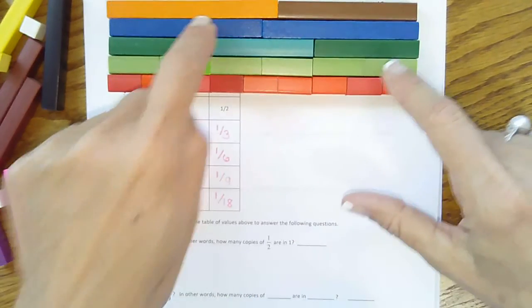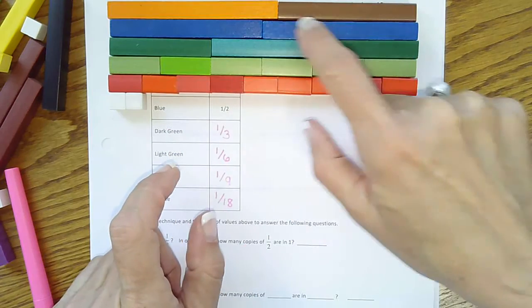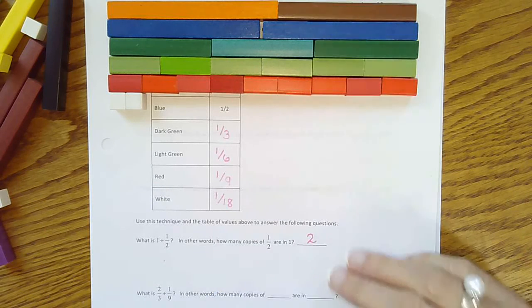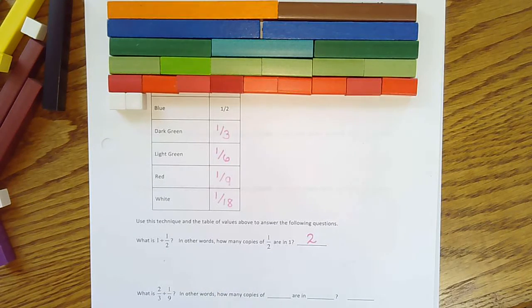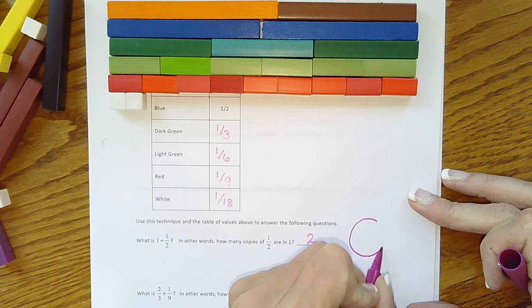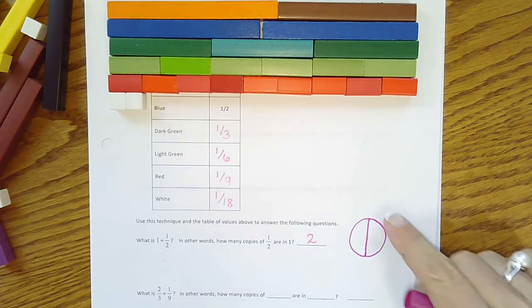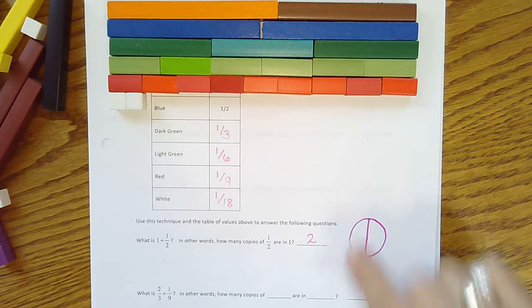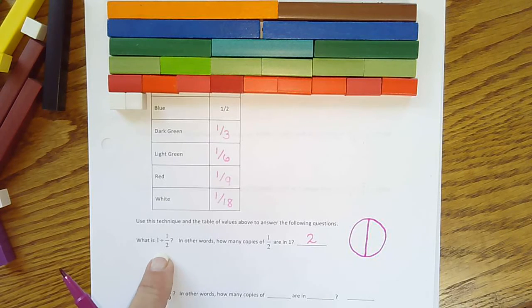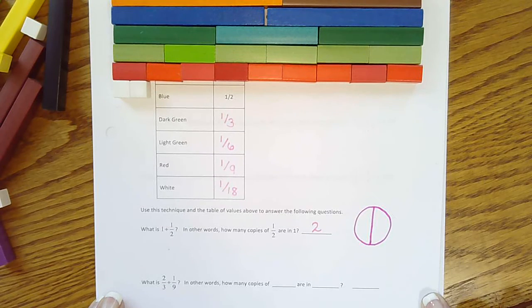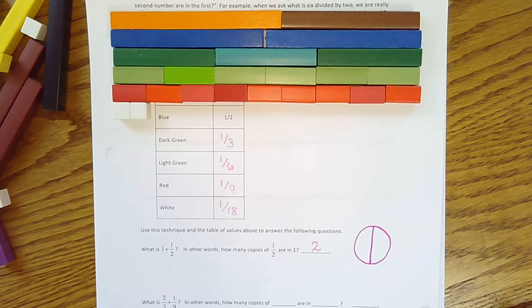So how many copies of 1/2? We said blue was 1/2. How many copies are in 1? 2. And that makes sense if you had, let's say, a circle and you cut it in half. How many 1/2s are in the whole? 1, 2. So that's what 1 divided by a half means. How many copies of 1/2 are in 1? And there's 2. So why don't you shut off the video and see if you could, well, actually this one might be hard for you to do without a picture. Never mind, we'll do it together.